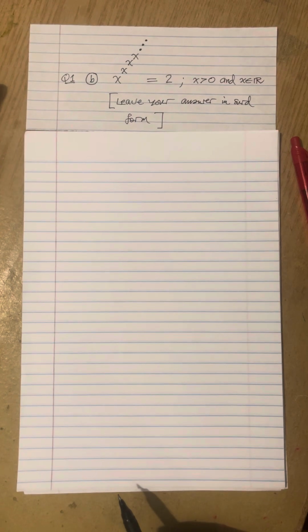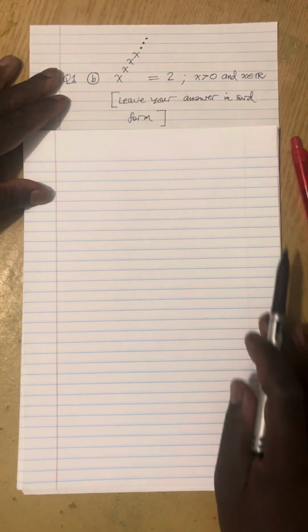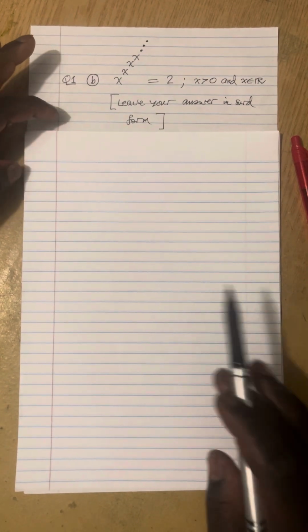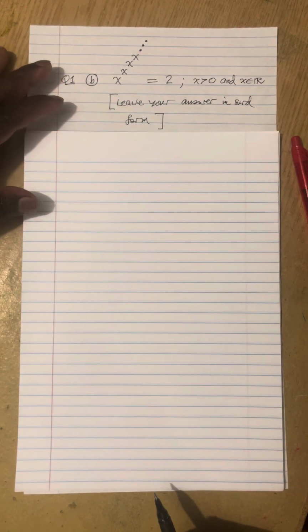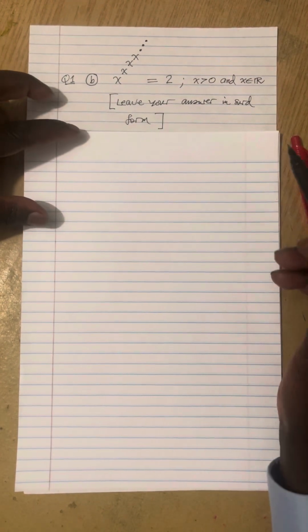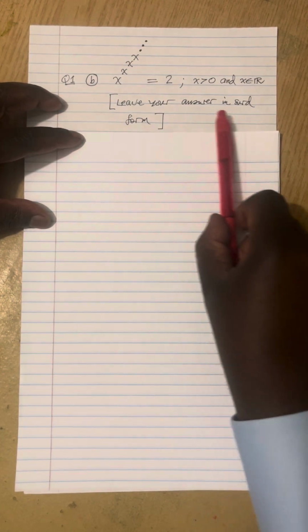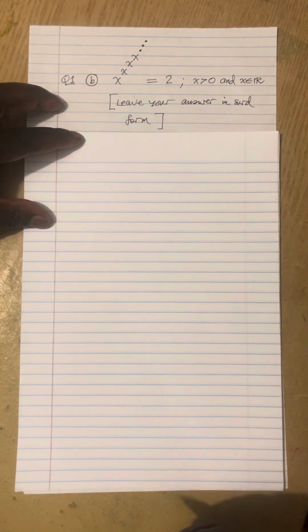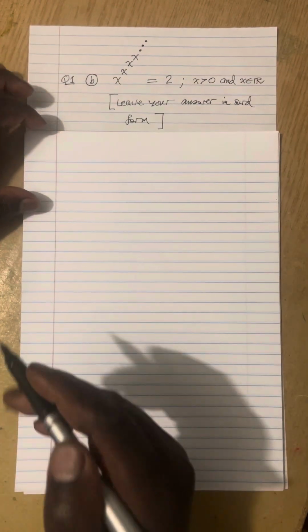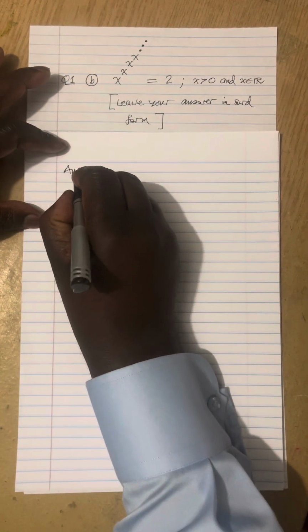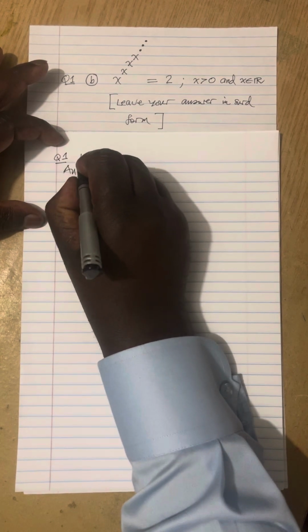And so how do we go about this? x to the power x to the power x to the power x, and you can continue. The three dots are saying you don't have to stop. And again, we are told that x is positive and x is a real number. And the instruction says leave your answer in surd form. So watch what I'm going to do now to tackle this one. So the answer, and that's for question 1B.